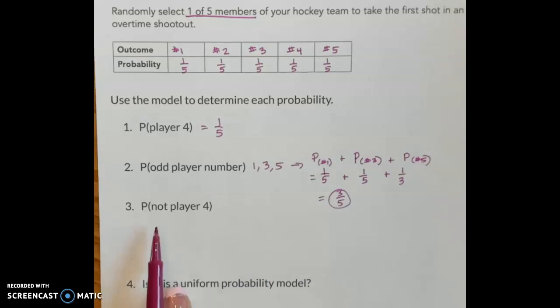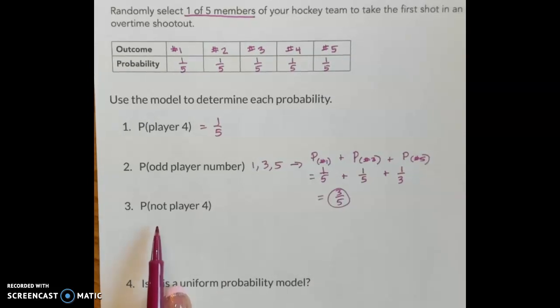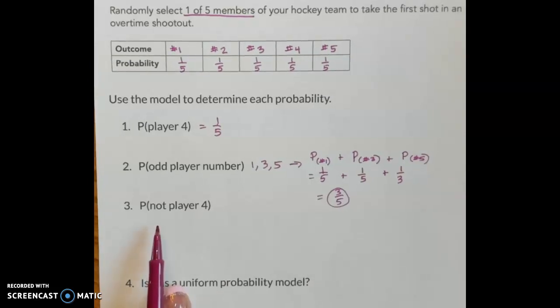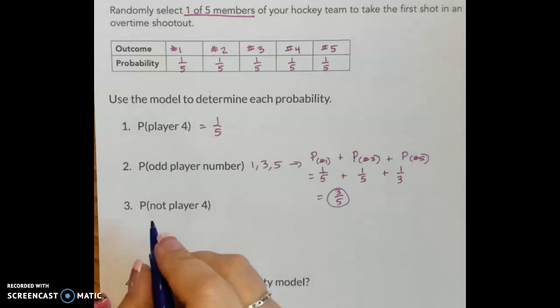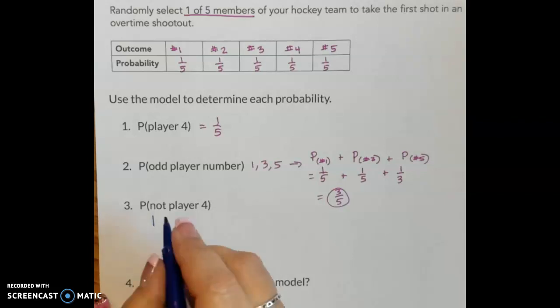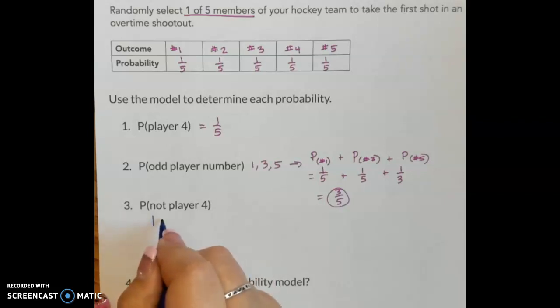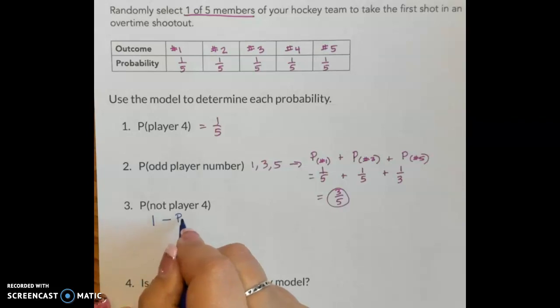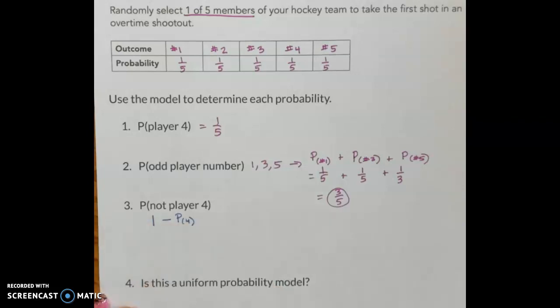All right, number 3, the probability of choosing not player number 4. Now, remember when we are looking at the not situation, what this really means is we're looking at the complement. So the probability of not choosing player number 4, if you remember from our previous lesson, is going to be equal to 1 minus the probability of choosing player number 4.